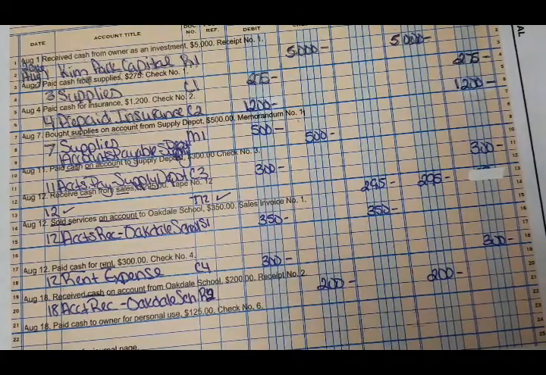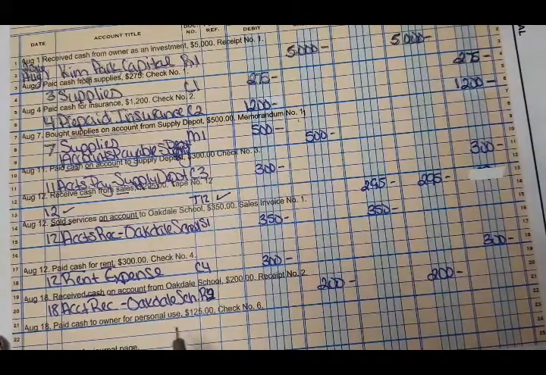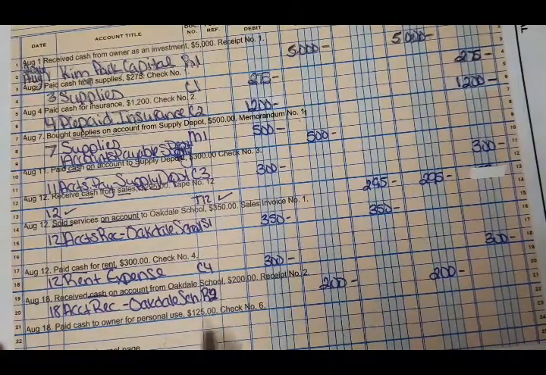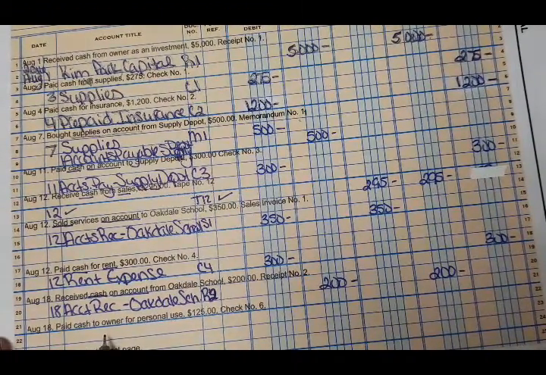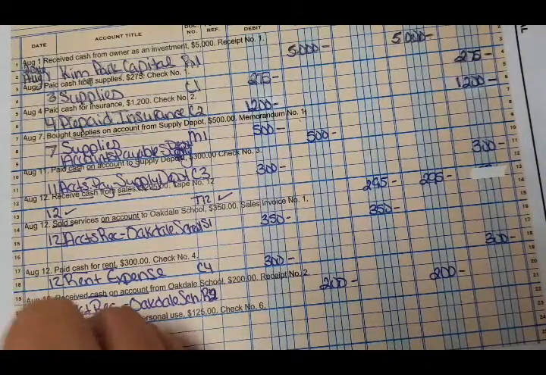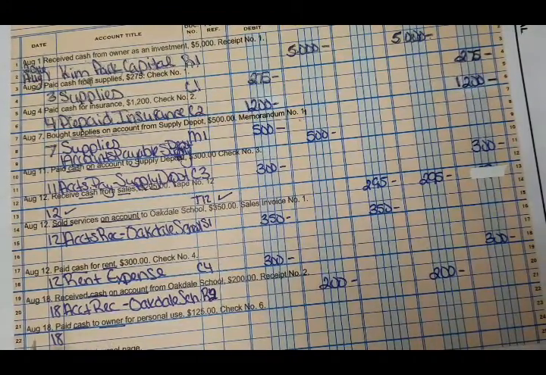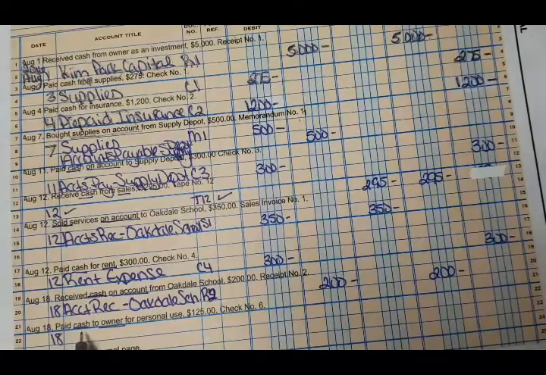Okay, this time we are going to pay cash to the owner for personal use. So the owner wants to take some money out of the business for personal use. So in chapter 1, we recorded that straight under capital, but we've now learned that we need to actually put it in which account. Instead of capital, we're going to use the drawing account because they're making a withdrawal. So we have the date of the 18th. We paid cash and owner. Those are the 2 key words. So if we pay cash, that's going to be a cash credit.